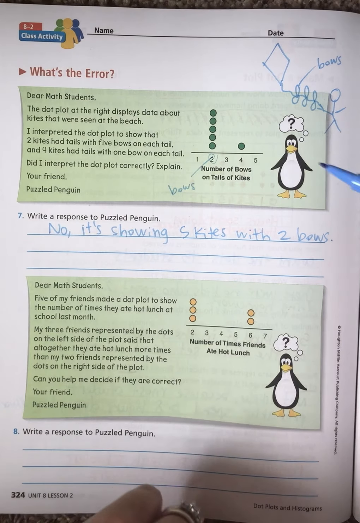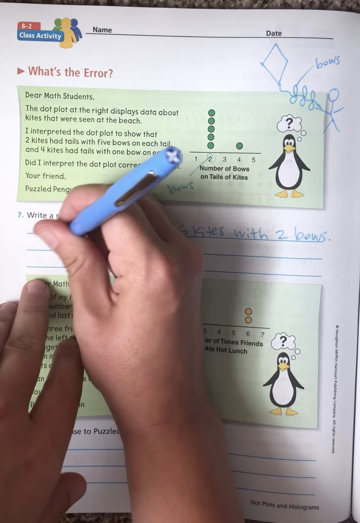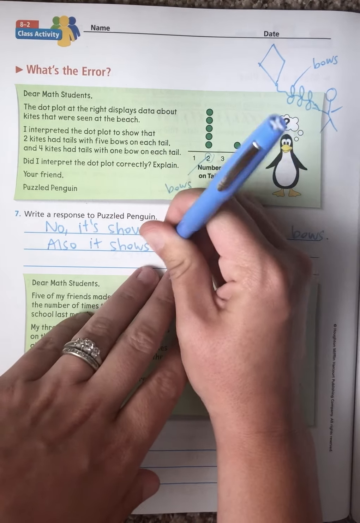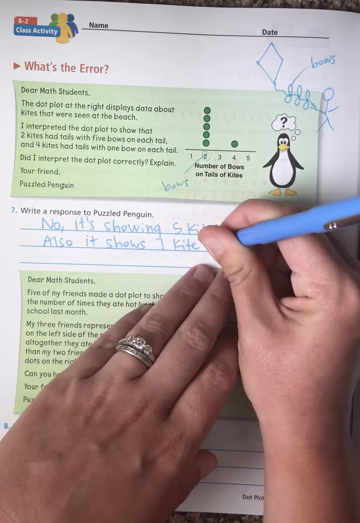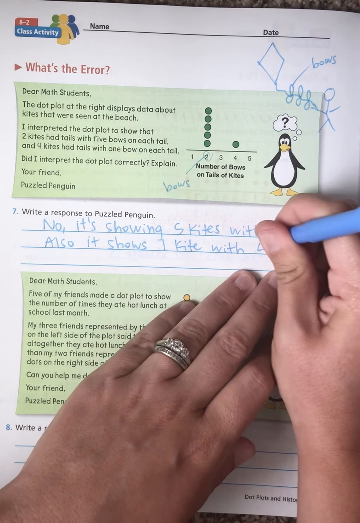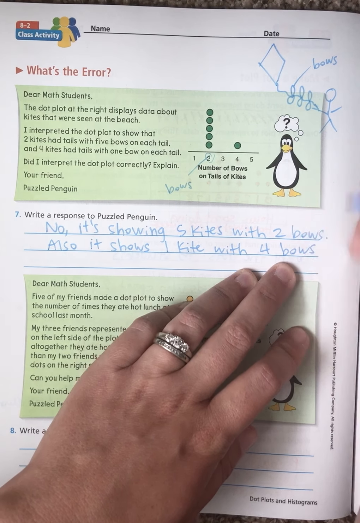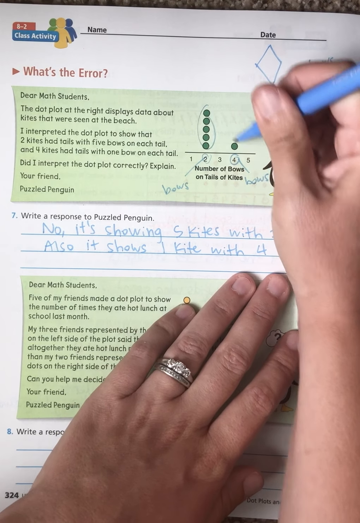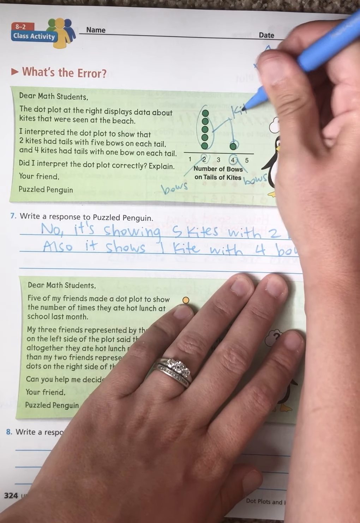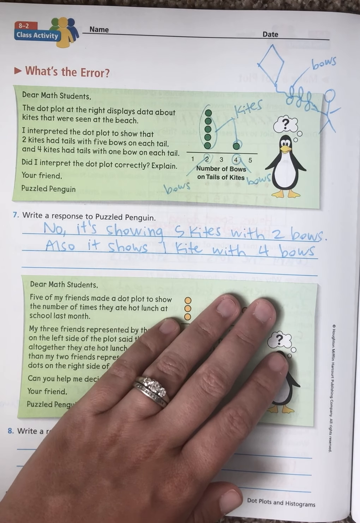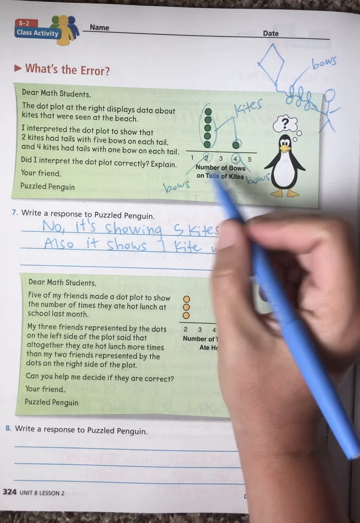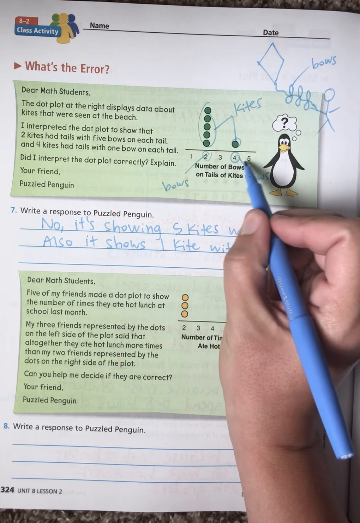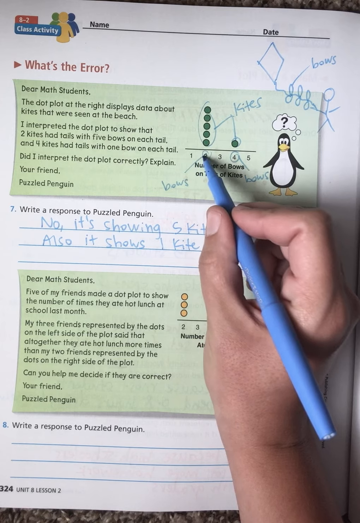And the same thing goes with the other one. So also, it shows 1 kite with 4 bows, right? Because this is the number of bows, and the dots are the number of kites. Okay, so you just have to understand how to read the graph. If the title is telling you the number of bows, the title is talking about these down here. Okay, so this is the number of bows.